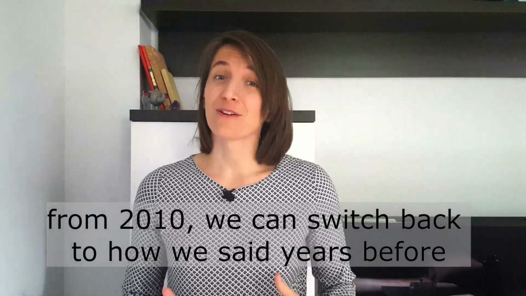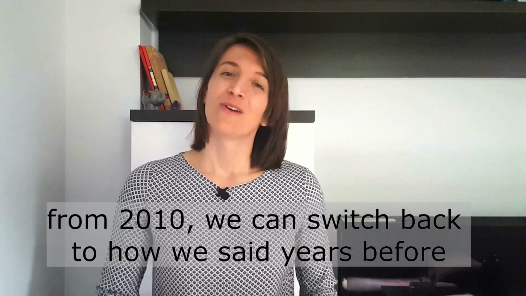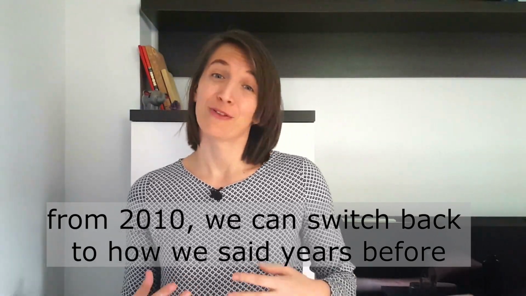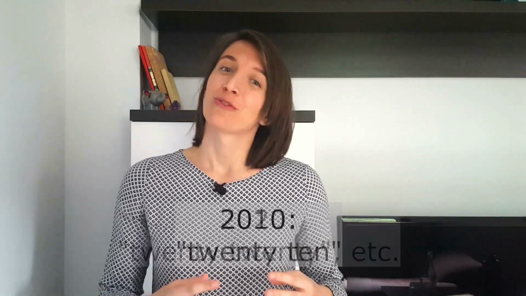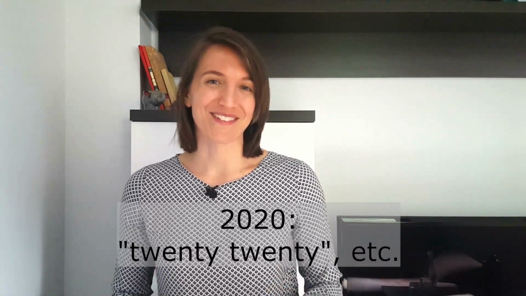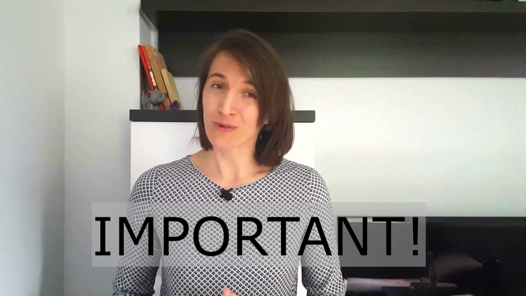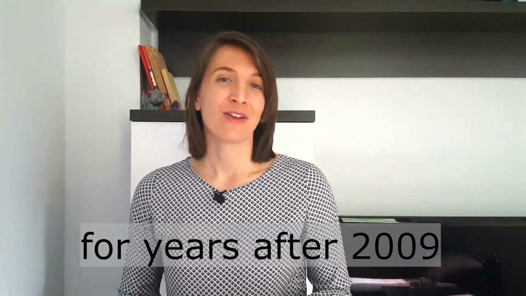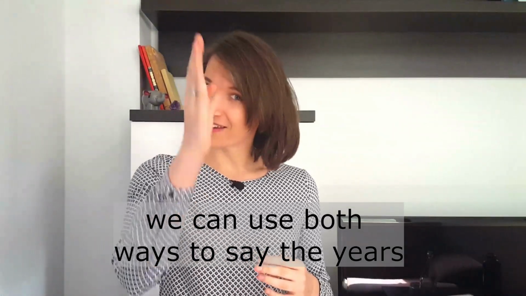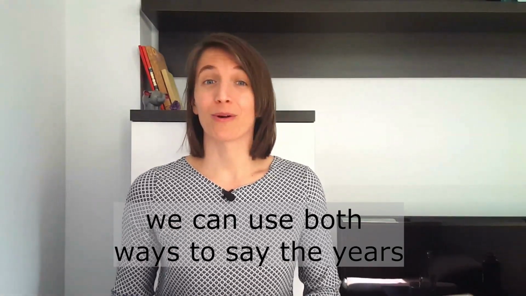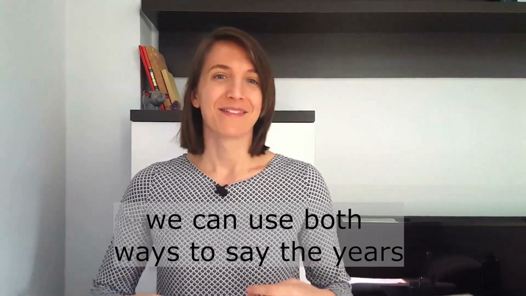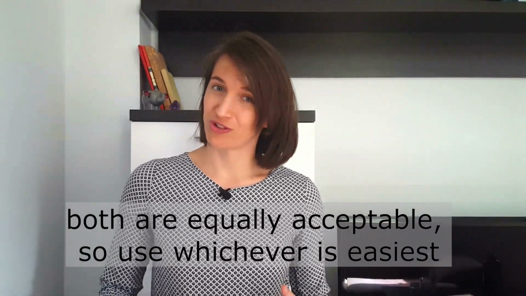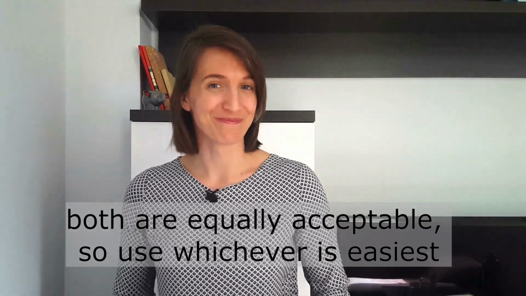Once we get to the year 2010, we can switch back to how we said years before. So twenty ten, twenty twenty, and so on. An important note, in the case of the years after 2009, we can use both the cutting in half method or saying the whole number. Both are equally acceptable, and you should use whichever one is easiest for you.